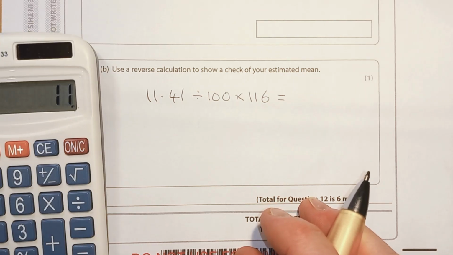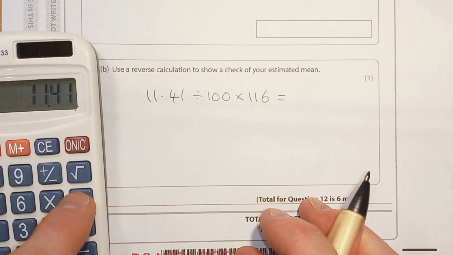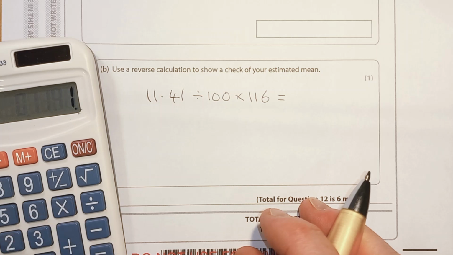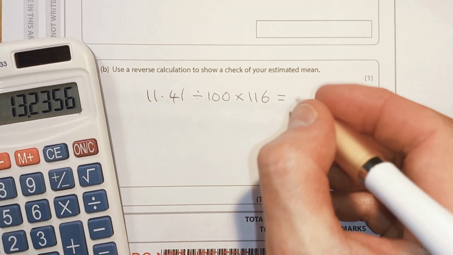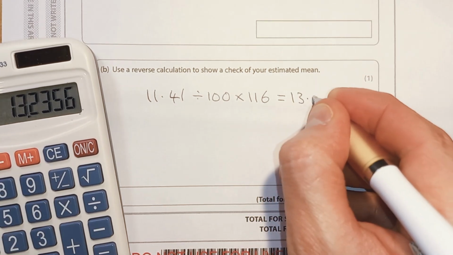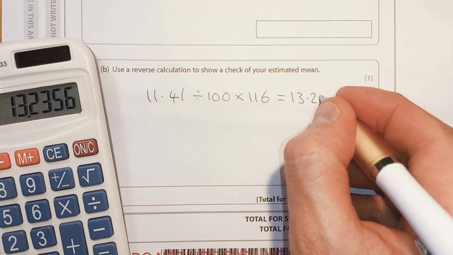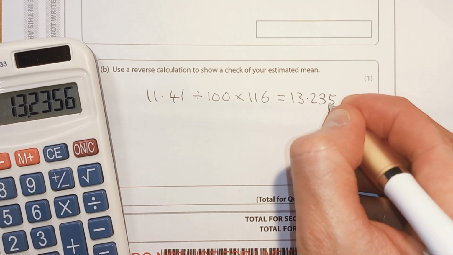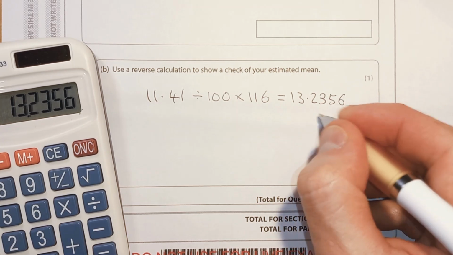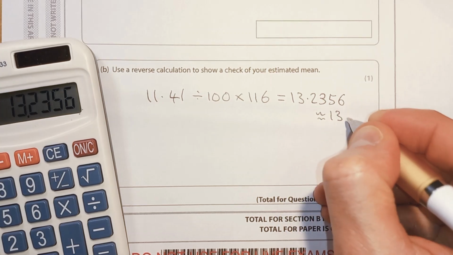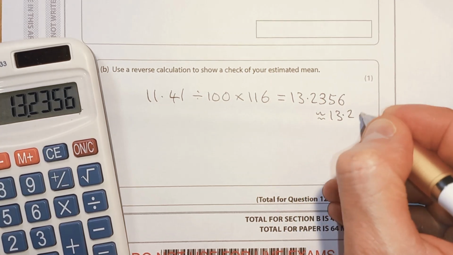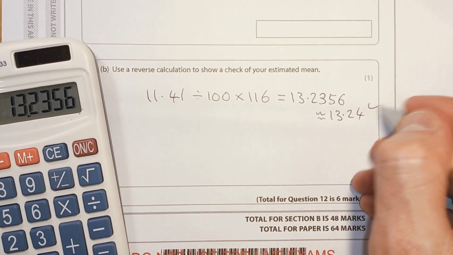And that should take us back to, I'll write it all out, which is approximately equal to 13.24, which is what we started with.